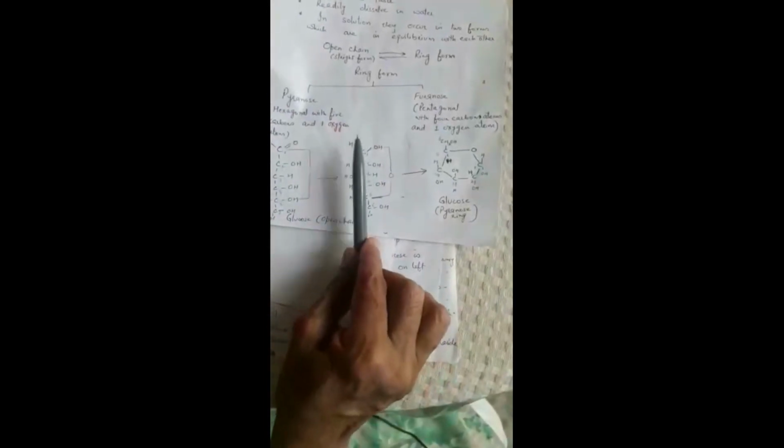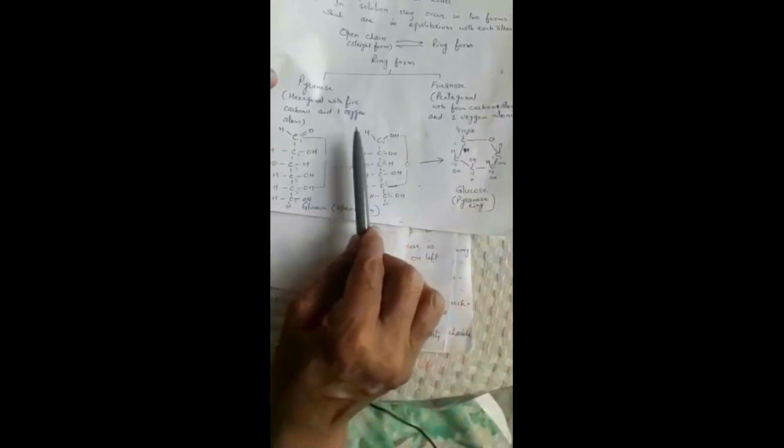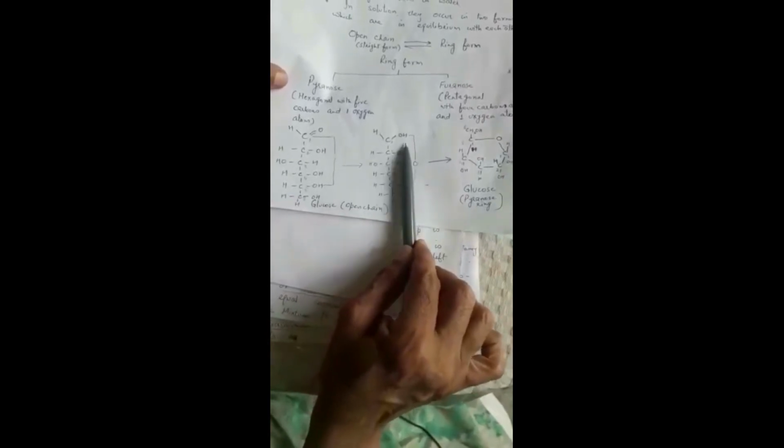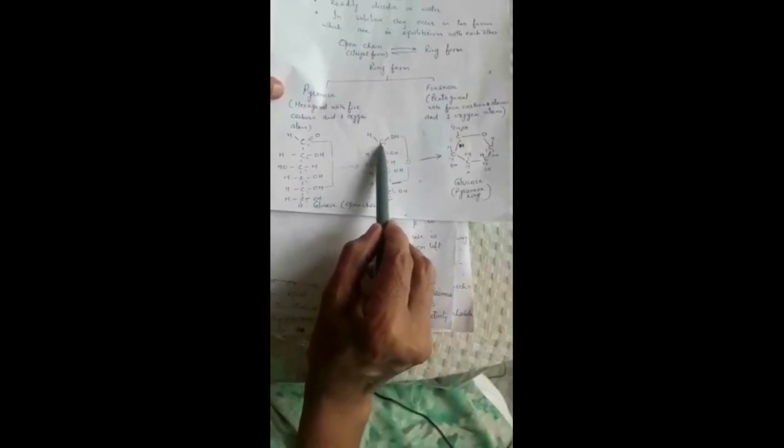This is carbon atom 1. So at carbon atom 1, all the groups which are present on the left side, place them on the upper side. Groups on the right, place them on the lower side. So just see, this is carbon atom 1.